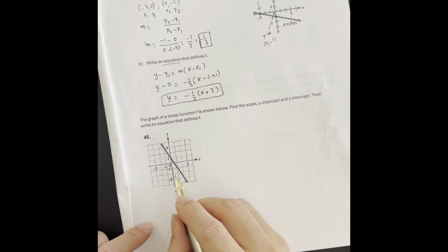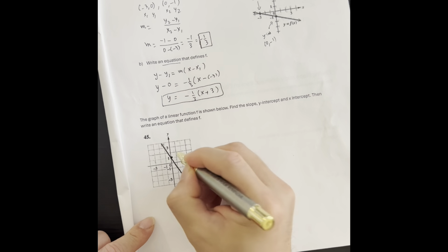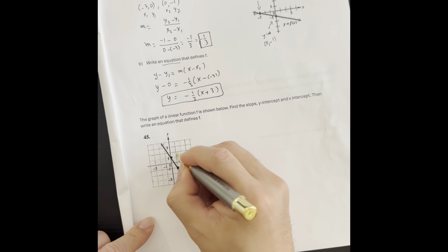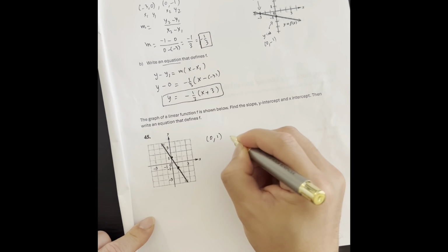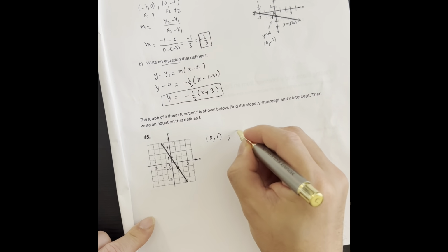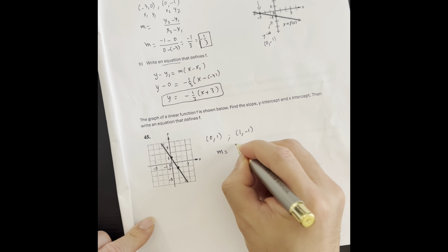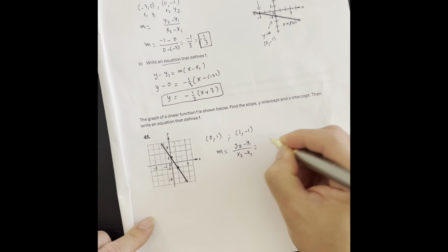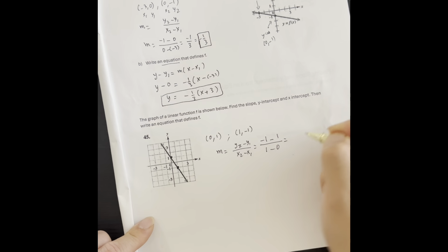For this line, let's use these 2 points. So the first point is (0, 1), and the second point is (1, -1). So we can find the slope. So -1 minus 1 over 1 minus 0. So that's -2 over 1. So that's -2.